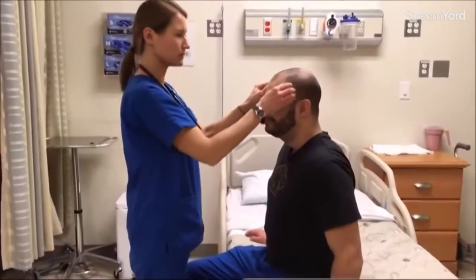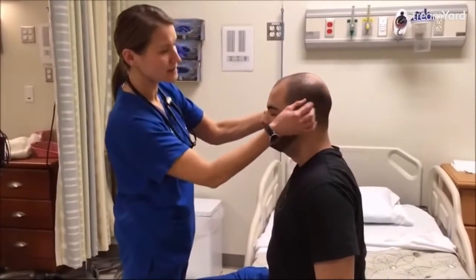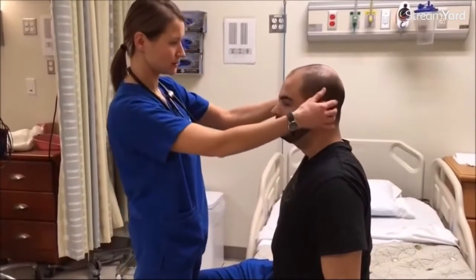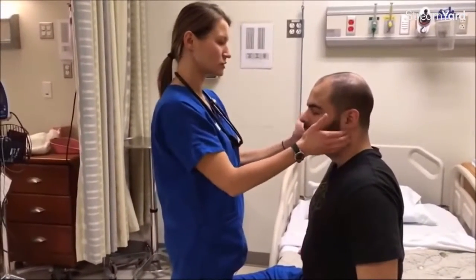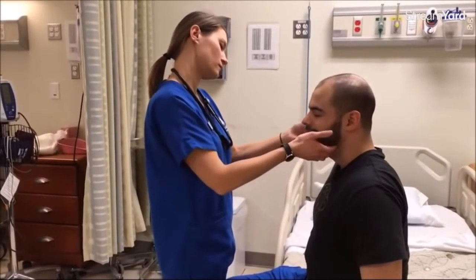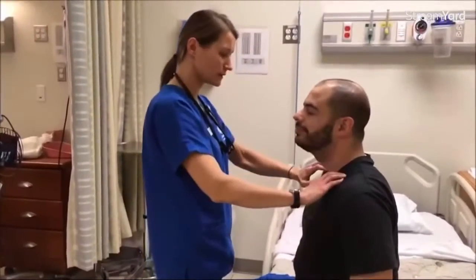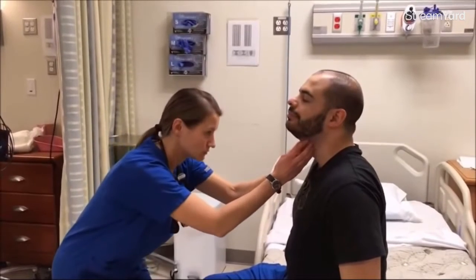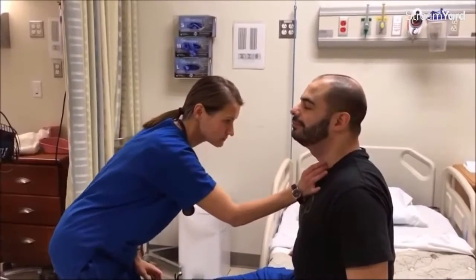Head is hard and smooth. Hair is black, short, evenly distributed on the scalp, and it's clean. Great. Good. I'm going to palpate the lymph nodes, the pre-auricular, the post-auricular, the maxilla, mandible, the supraclavicular. I'm going to palpate the trachea. Trachea is in midline.